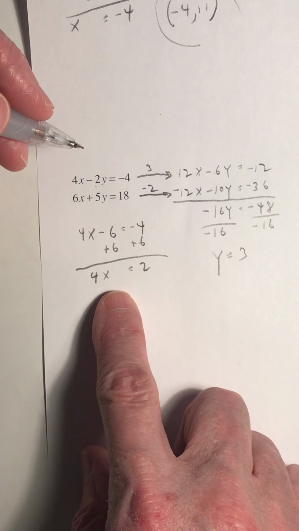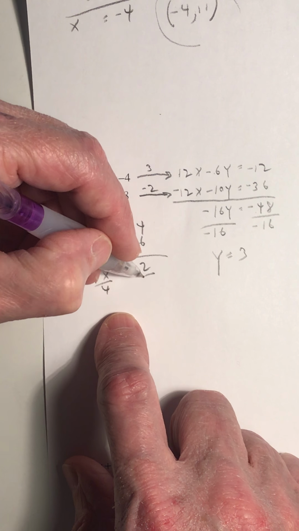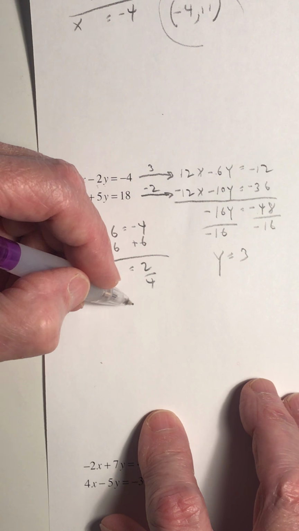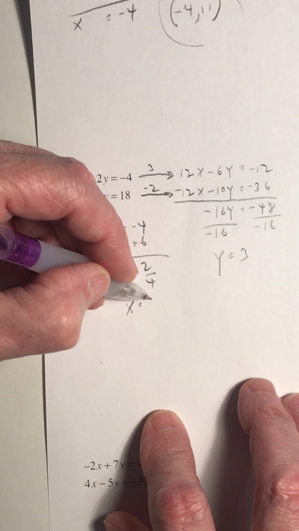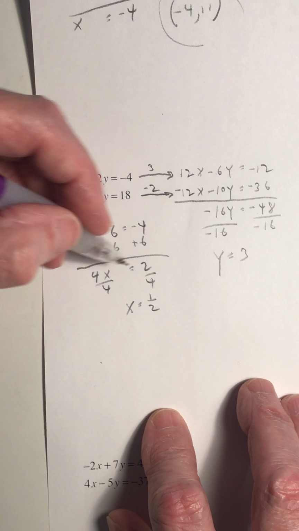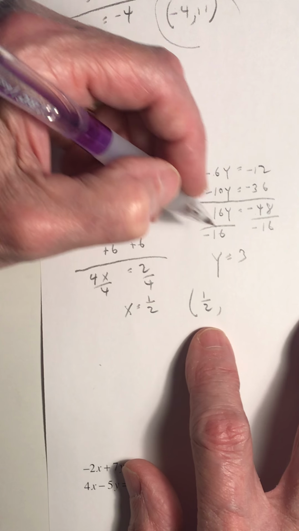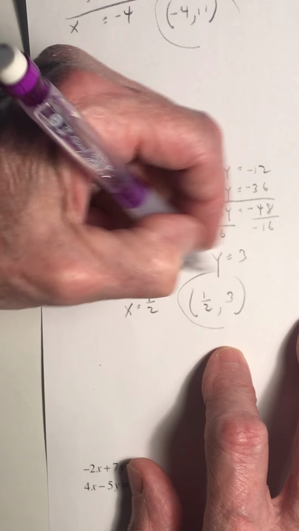And don't fall for this. X does not equal 2. You've got to divide by 4. And you get x equals 2 over 4. And we can reduce that to 1/2. So this time we got a solution that includes a fraction, 1/2 for x, 3 for y.